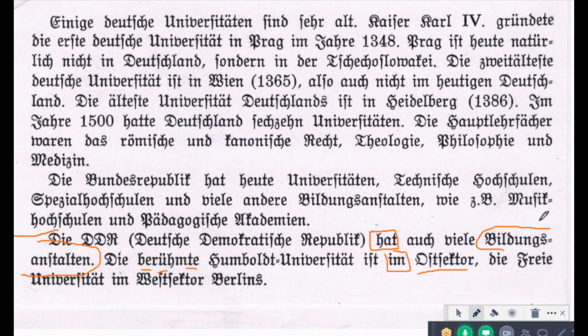You want to just do those last short paragraphs? Sure. The German Democratic Republic also has many educational institutions. The famous Humboldt University is in the East sector. The Free University is in the west sector of Berlin.